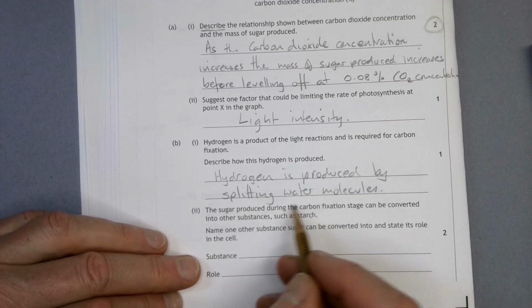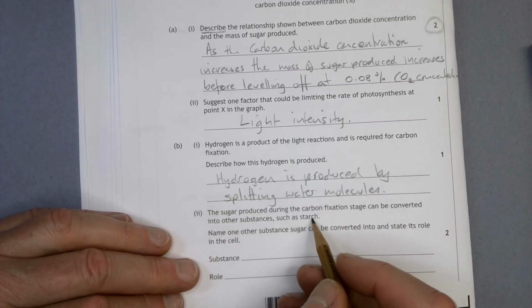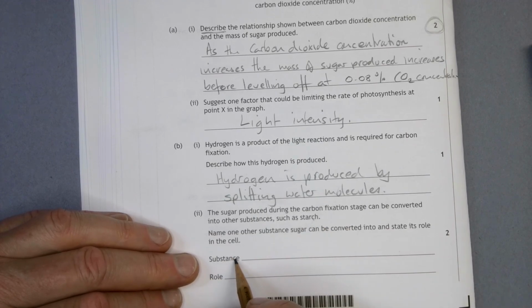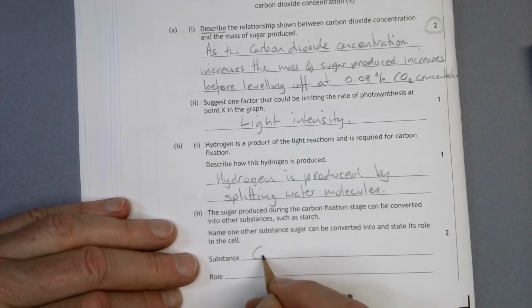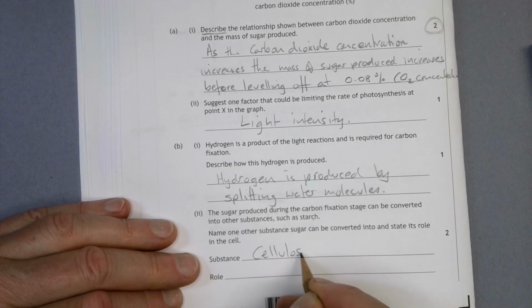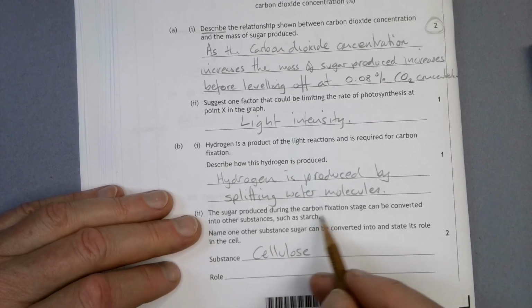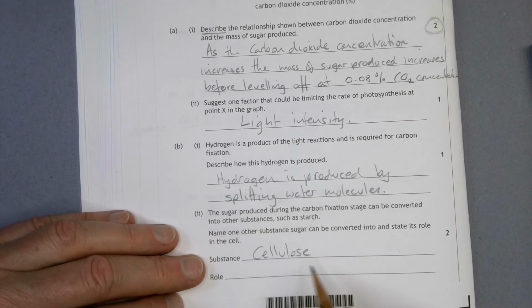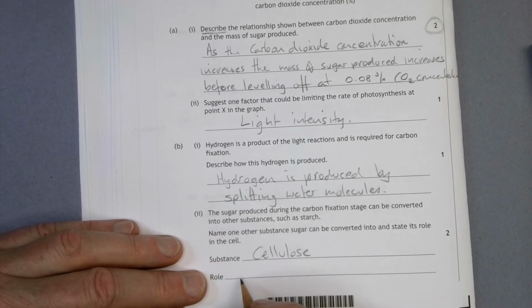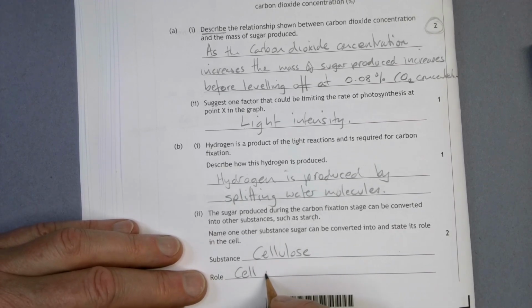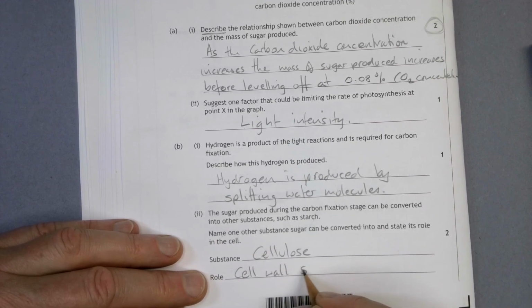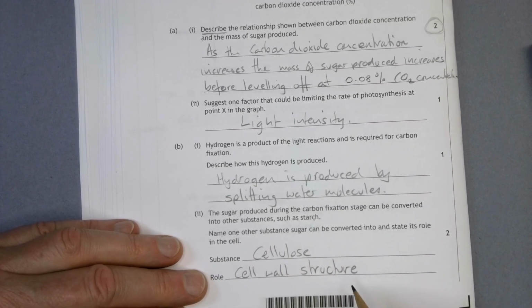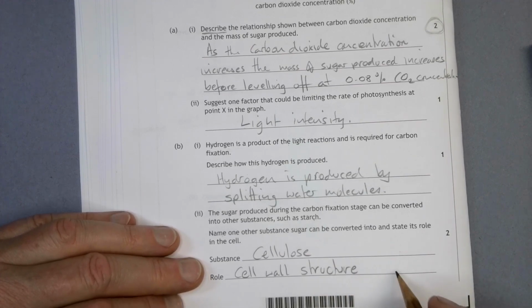You can think of it as long chains of sugar molecules. In this case, the substance we're going to think of is cellulose. That is converted from the sugar into cellulose, and the role is the structure of cell walls, okay? Component of cell wall structure.